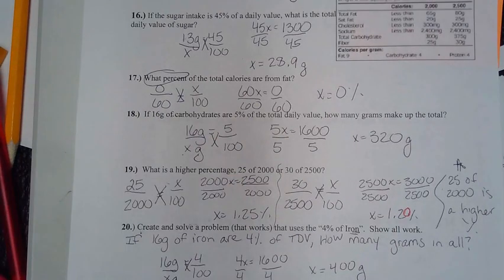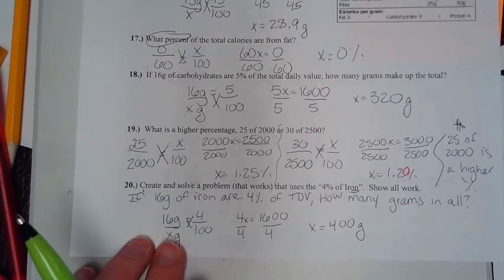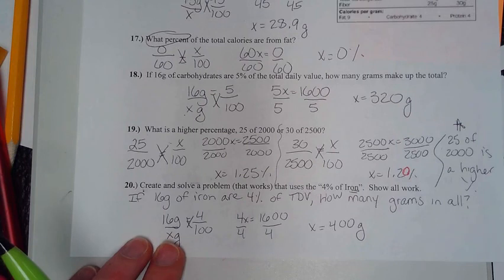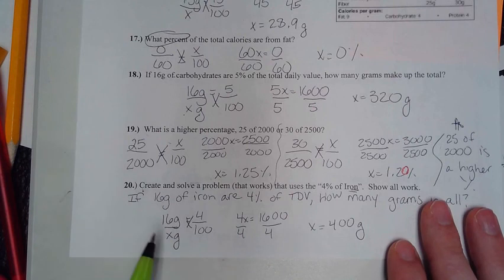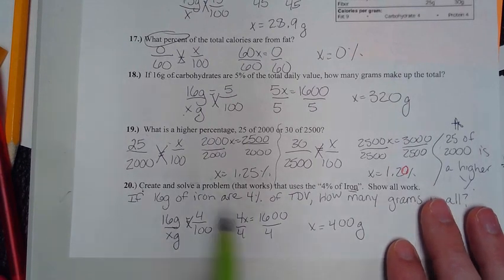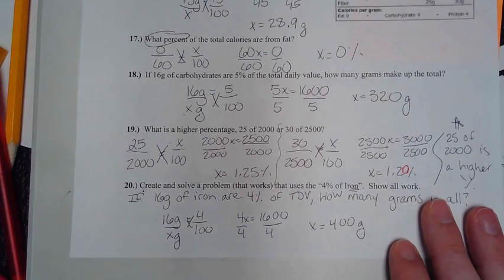Sorry, I did that way low. I'll move it up so it's easier to see. It's possible that your student chose different numbers. That's okay, as long as they created a problem that works and solved it, all is well.